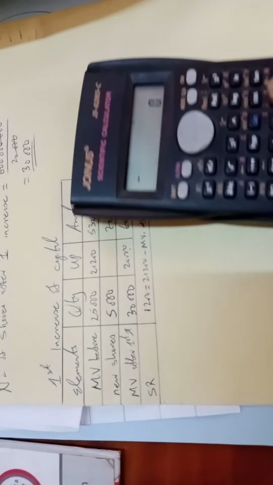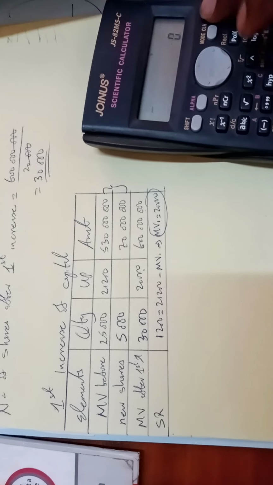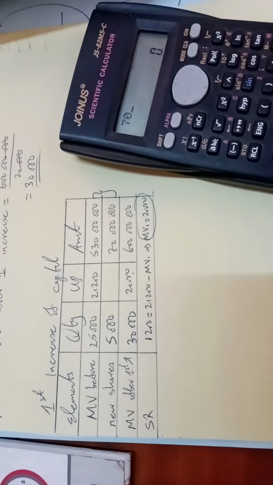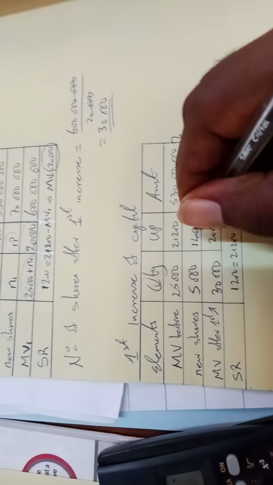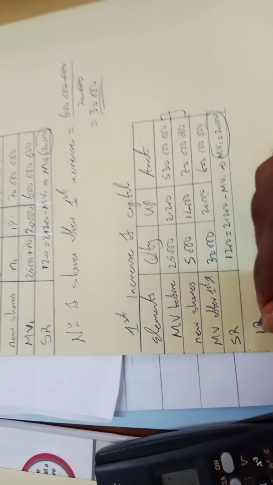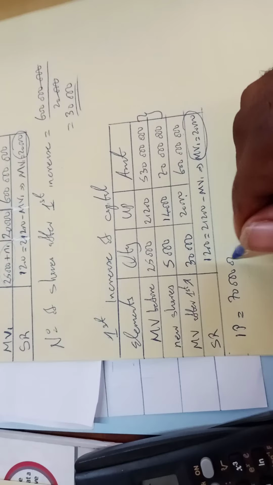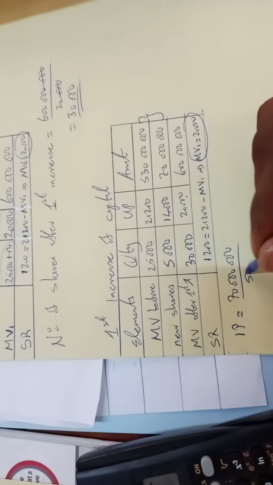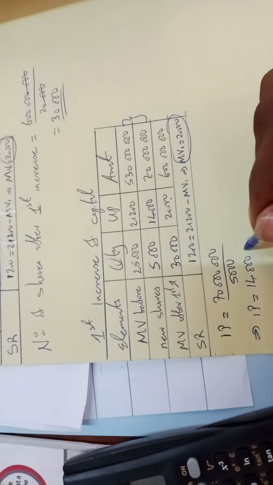So to obtain now the issue price, which is the first question asked, we will take 70 million divided by the number of new shares. So 70 million divided by 5,000. So the issue price will be 14,000. For working purposes, you can write issue price equals 70 million divided by 5,000, which implies that our issue price will be equal to 14,000 francs per share.